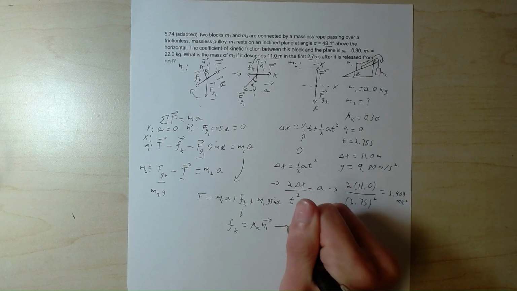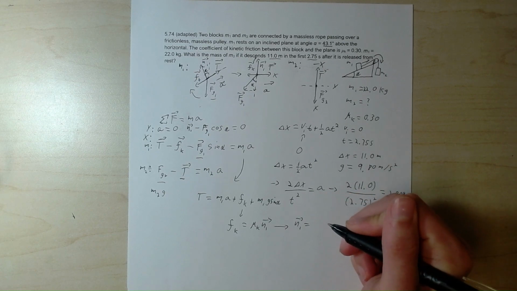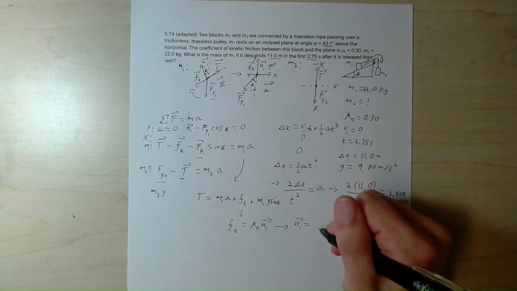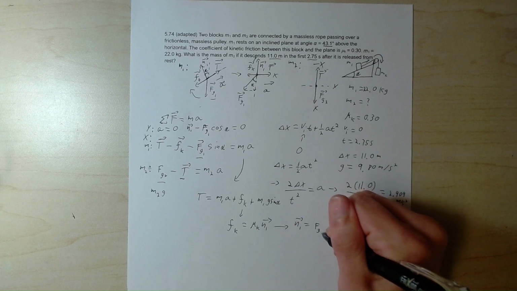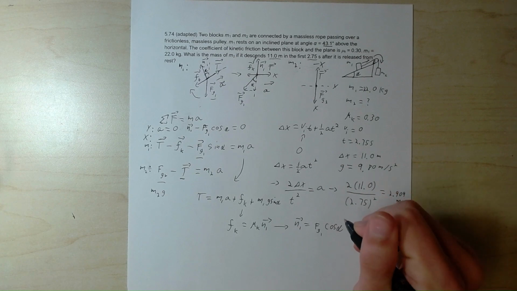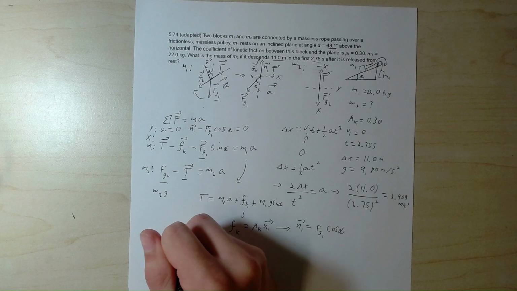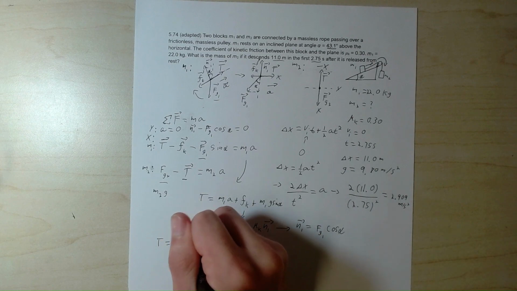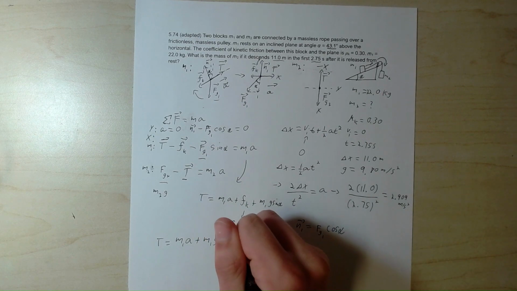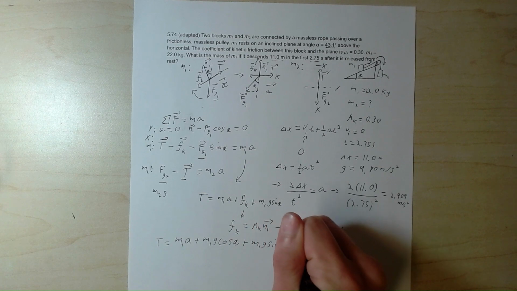Now the normal force n1, from up here, equals Fg1 cosine alpha. So plugging this in here, we have the force of tension equals m1a plus mu k m1g cosine alpha plus m1g sine alpha.